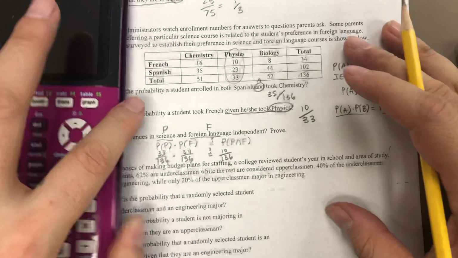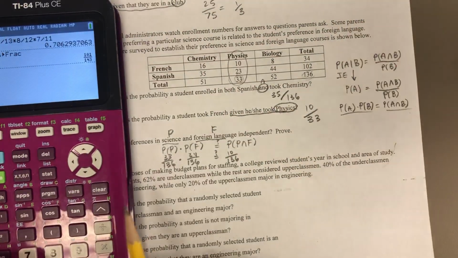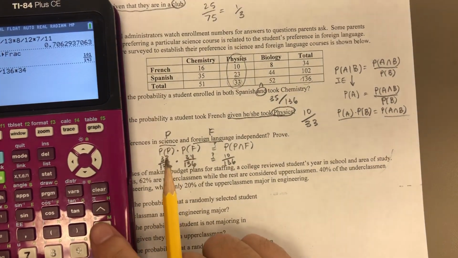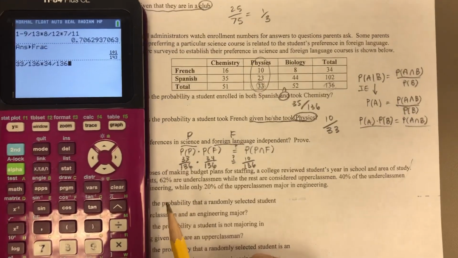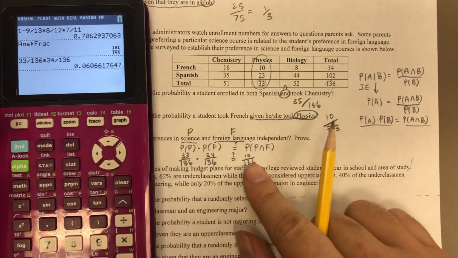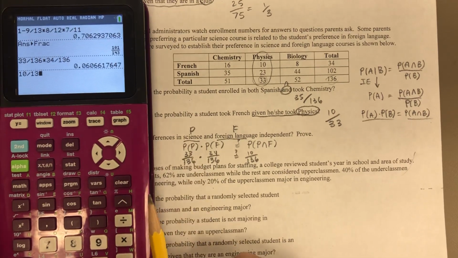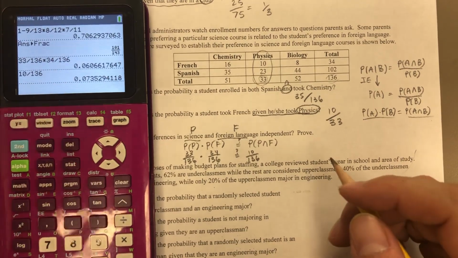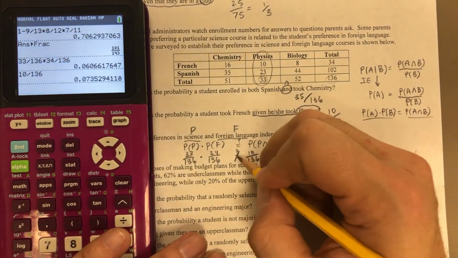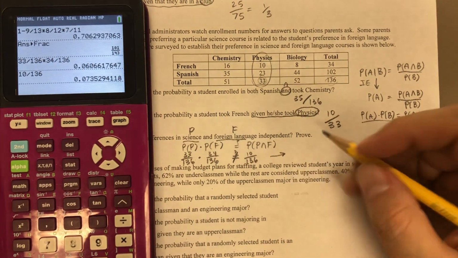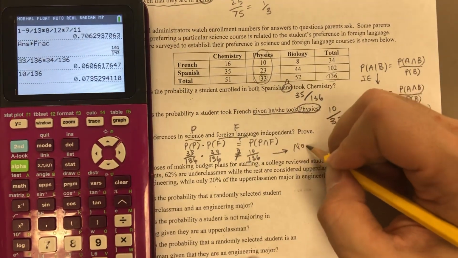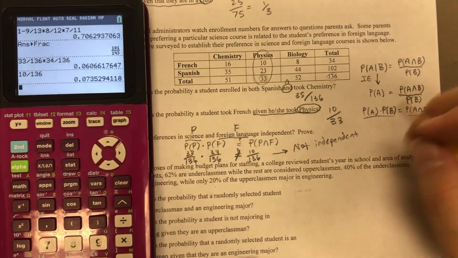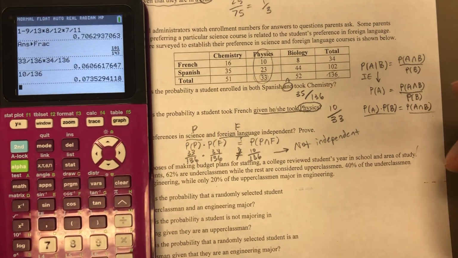So let's just compare the decimal values and see if these two are the same. So do the first one, 33 over 136 times 34 over 136. And we end up with that decimal. Now let's see if it's the same as this one. 10 divided by 136. No, not even. Well, I mean, it's close, but it's not the same. 0.06 and 0.07, those are off. So these two are not the same. And what that implies is that this is not independent. And that means that they're dependent. So that's all that you need to do for your proof.